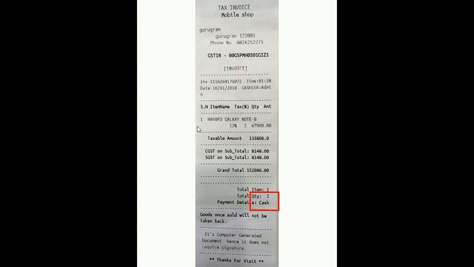So this is our tax invoice, which you can see has been generated from our machine. You can see the GST of your customer, the invoice number, item name, tax rate, quantity, amount, payment details. You can see as we have paid in cash, so it is showing cash.